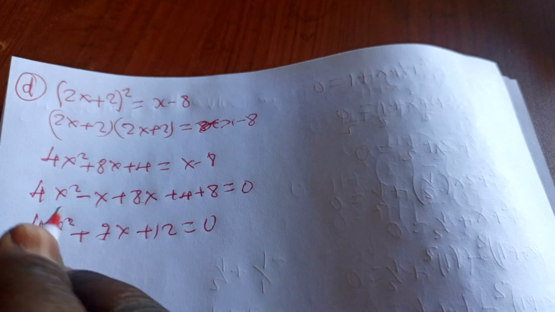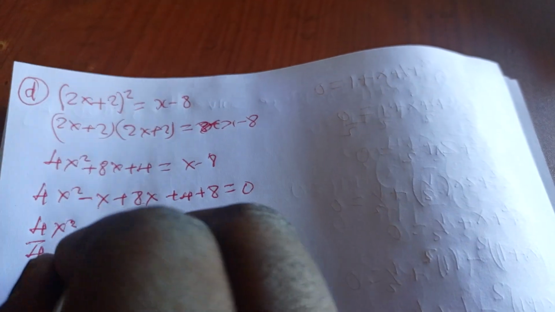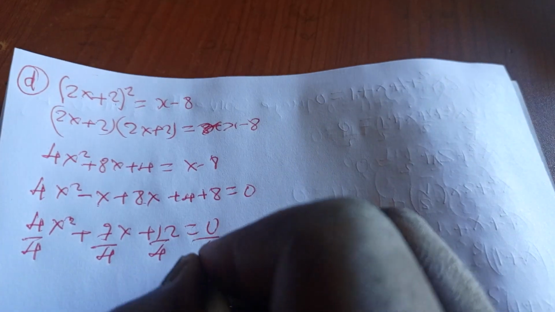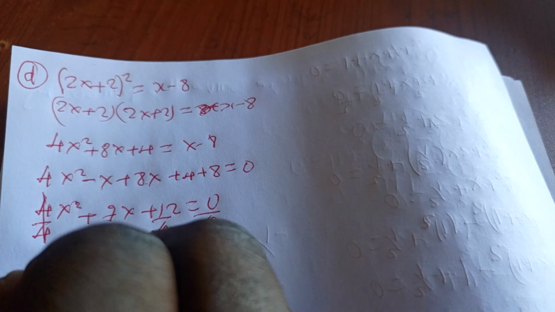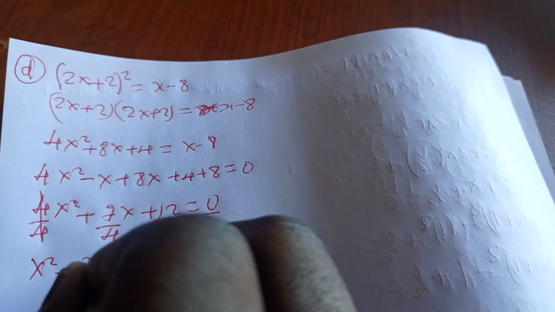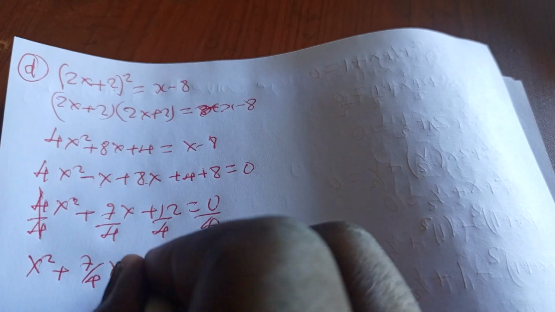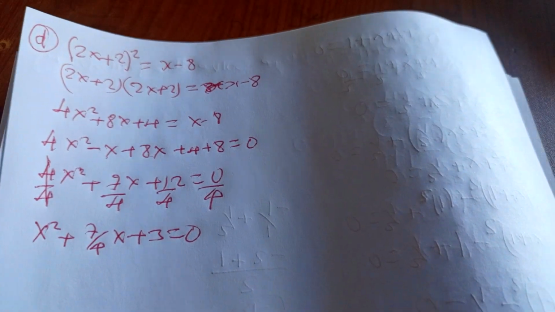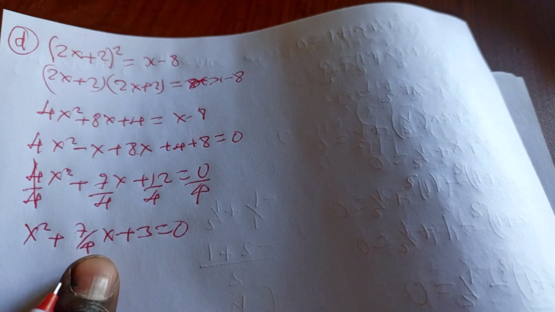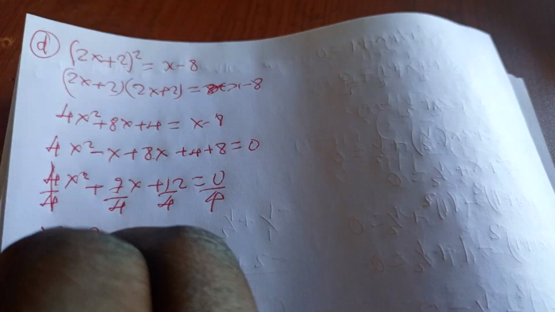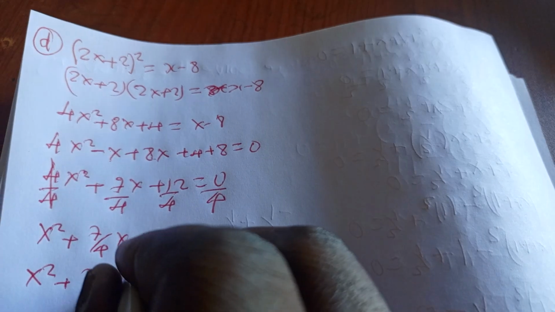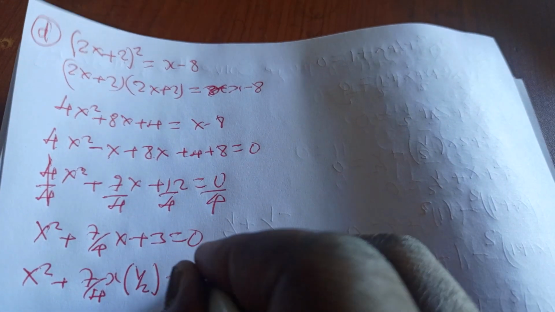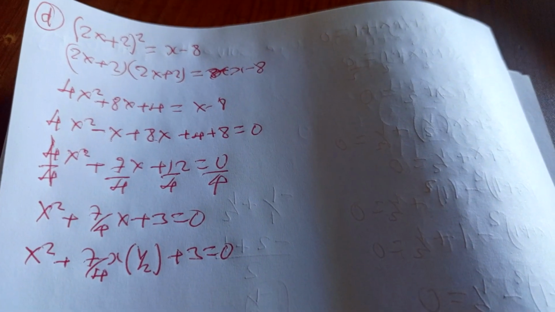As you can see, I have 4, so I'm going to divide by 4, over 4 and over 4, to get rid of this guy. We remain with x squared plus 7 over 4 x plus this into this, which is 3, equal to 0. The next stage, I multiply b by half. This is b, so by half. So I'll say x squared plus 7 over 4 x, multiplied by 1 over 2, plus 3 is equal to 0.